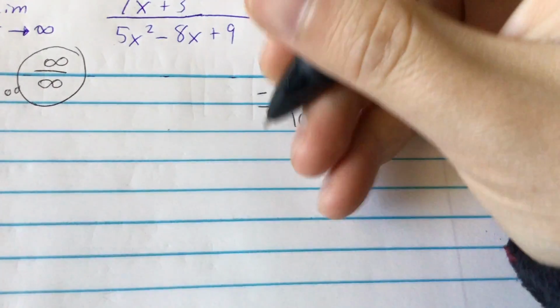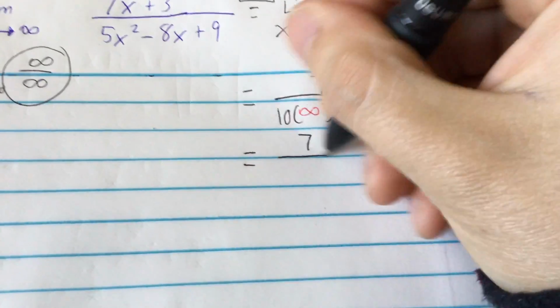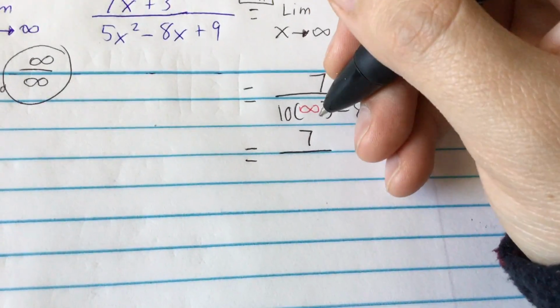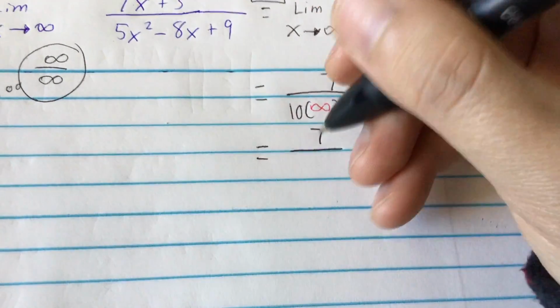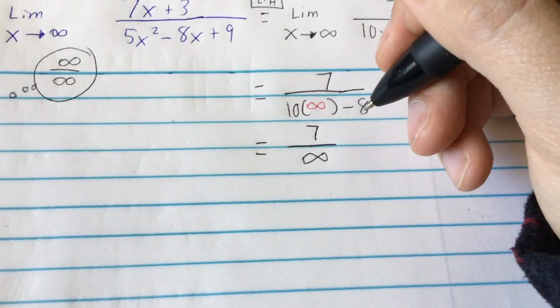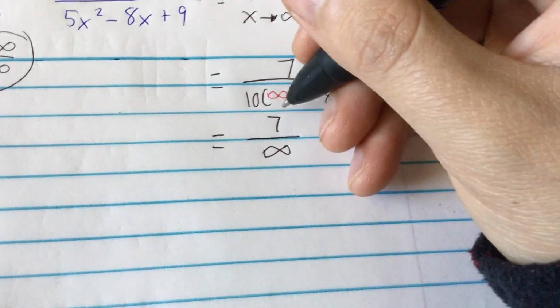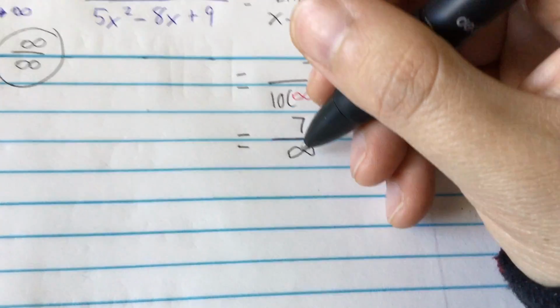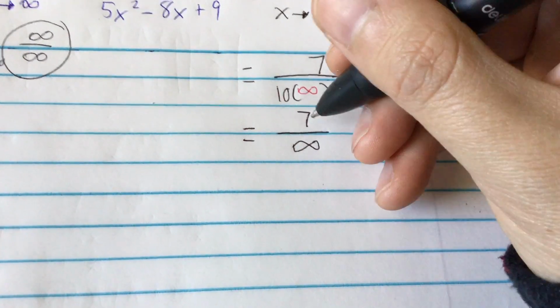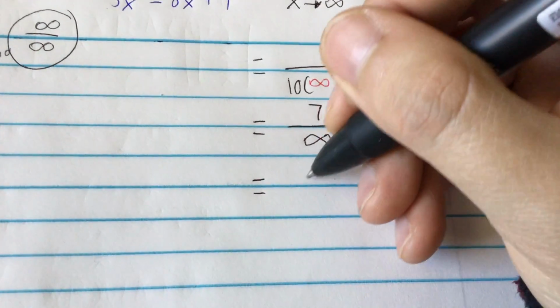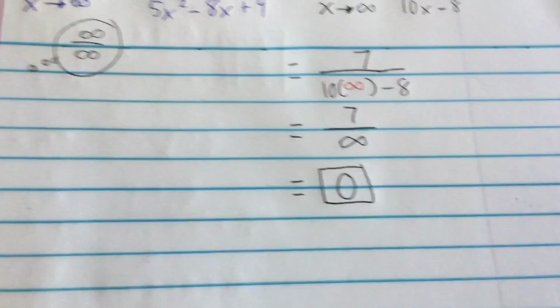I've got 7 on the top. 10 times infinity is infinity. And infinity minus 8 is infinity, man. It's so strong, you can't make a dent in it. 7 over infinity, well, as x gets closer and closer to infinity, this converges closer and closer to 0. So 7 over infinity is 0.